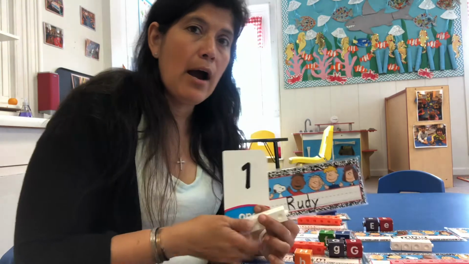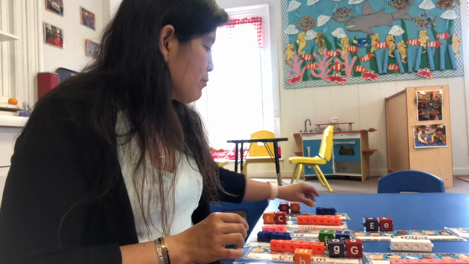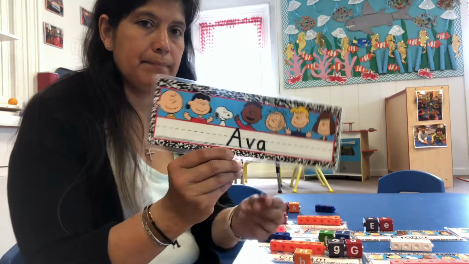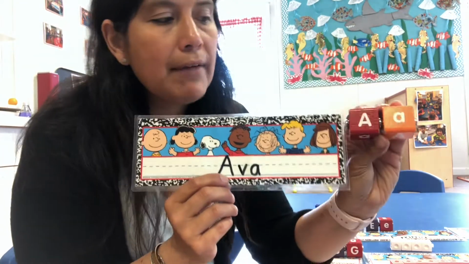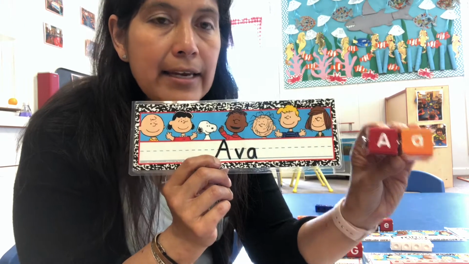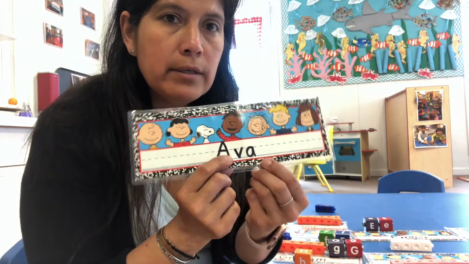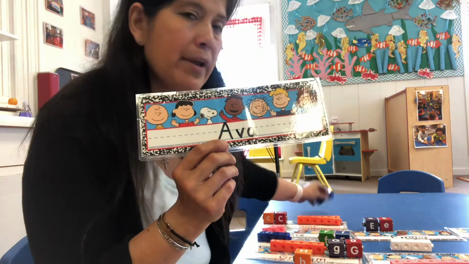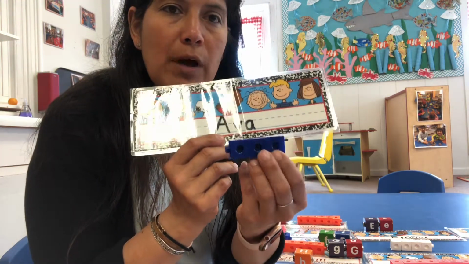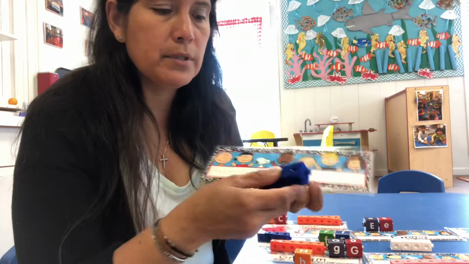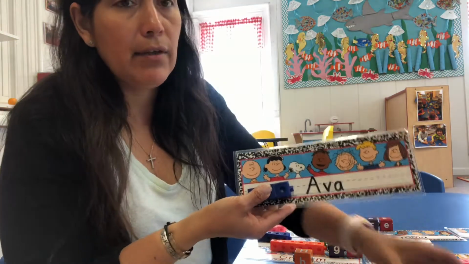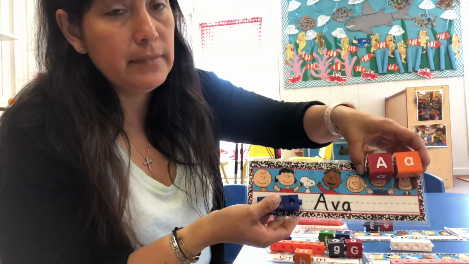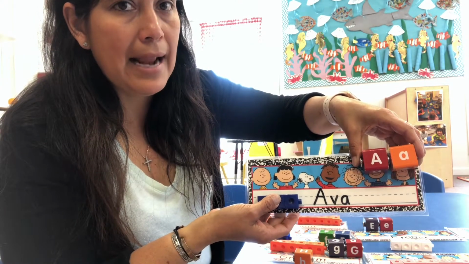Okay, so our first letter of the alphabet is the letter A. So then I have with me Ava's name. Ava begins with the letter A. You have your uppercase A, your lowercase a, and then Ava has 1, 2, 3. She's got 3 letters of the alphabet. So I put together with the cubes 1, 2, 3, because Ava has 3 letters in her name. So Ava starts with the letter A.